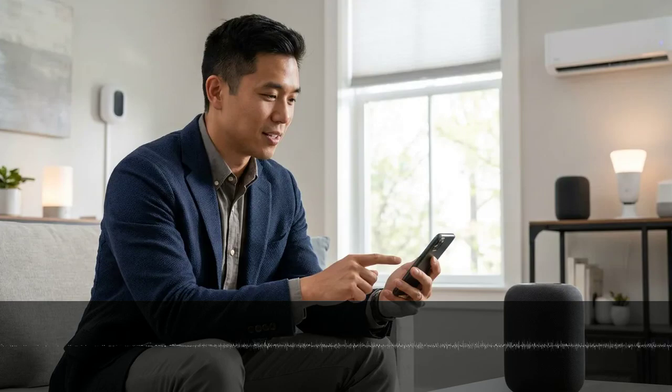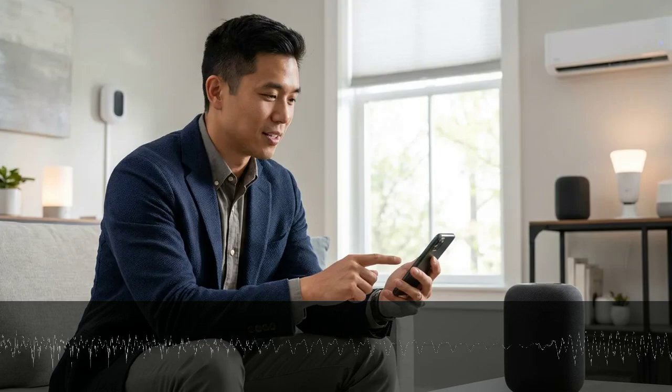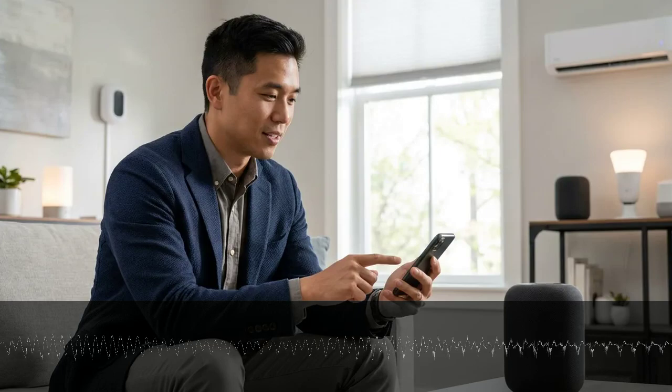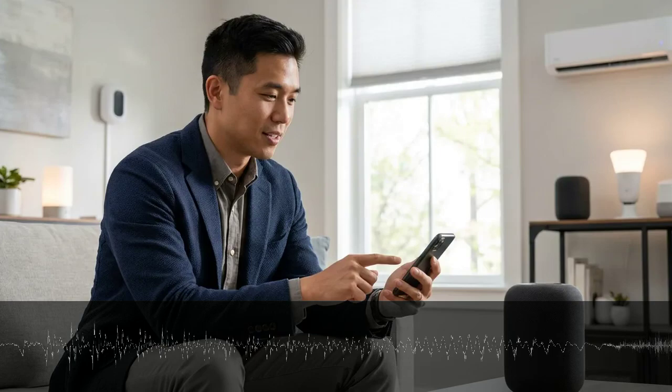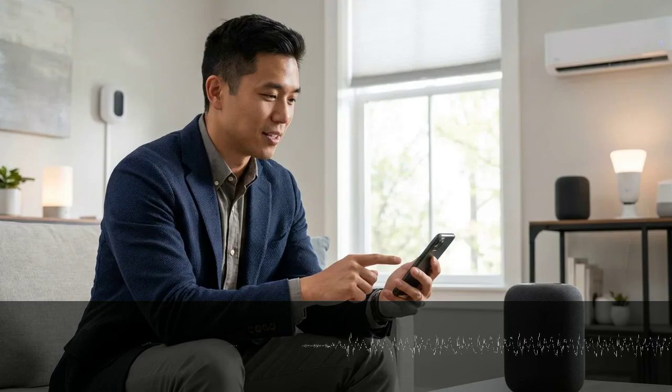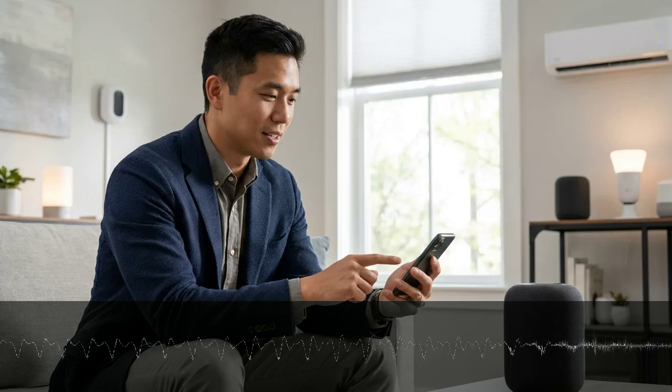About fallback behaviors. None of the major ecosystems handle device failures gracefully without third-party integration. Here's what actually happens. Alexa announces, "Device X is not responding," and continues to the next action. Google silently skips the failed device and continues the sequence.